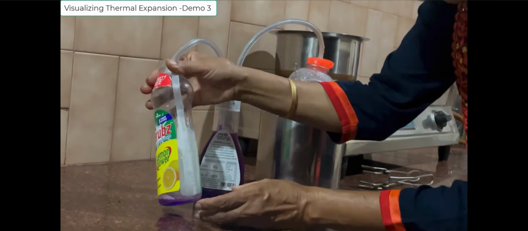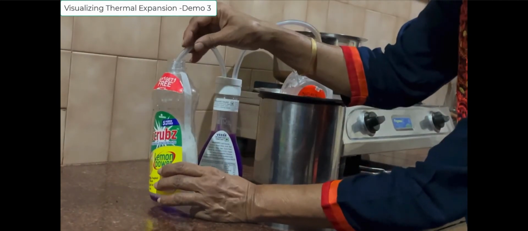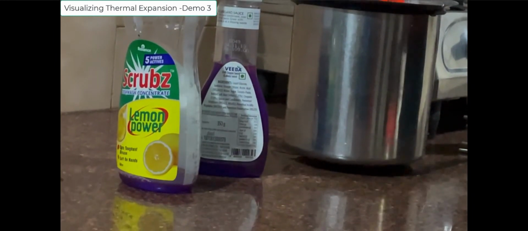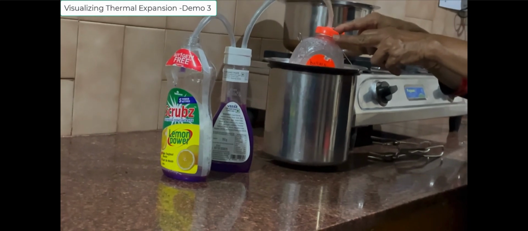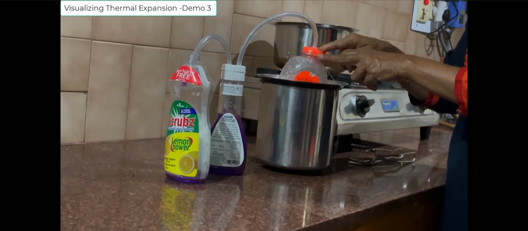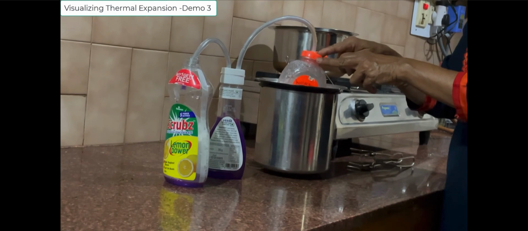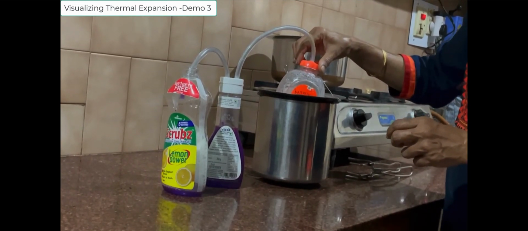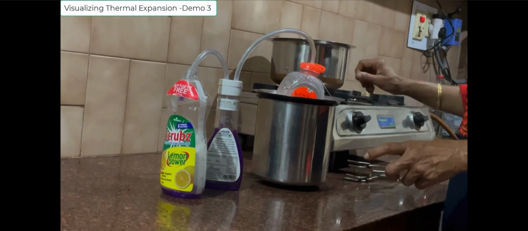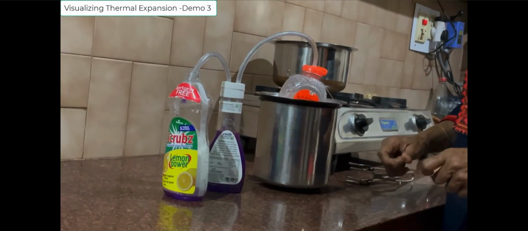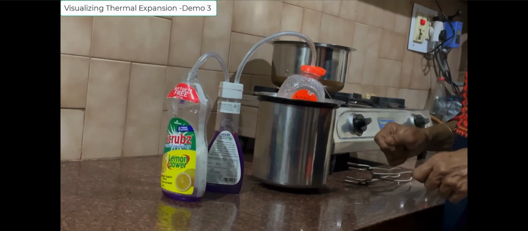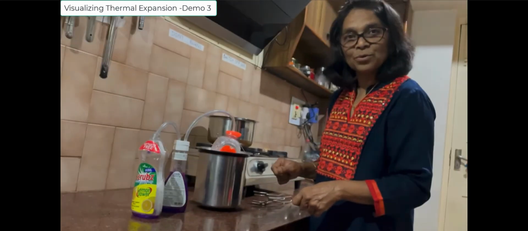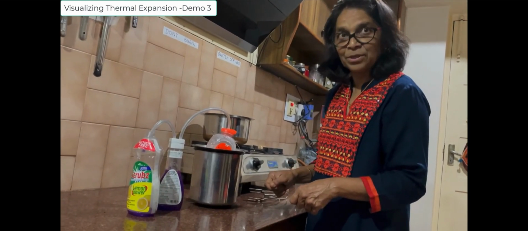I hope you have observed it. The amount of liquid that has come over here is 20 ml. The original bottle in which air was present is 1300 ml. Can we find out the coefficient of expansion of air from this experiment? Please suggest. Coefficient of expansion, volume expansion of air is defined as the change in volume divided by the original volume into the rise in temperature.